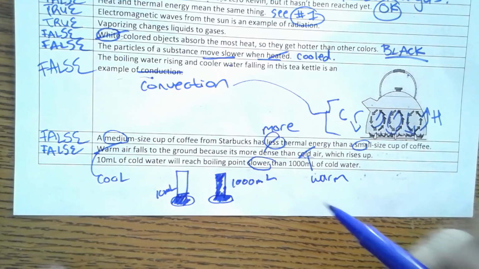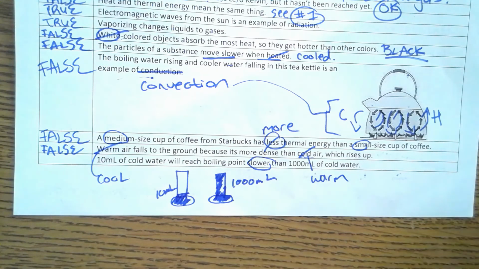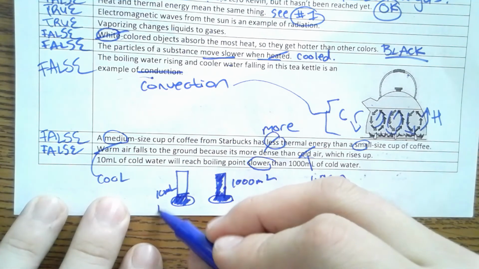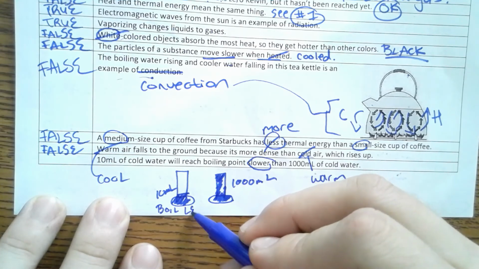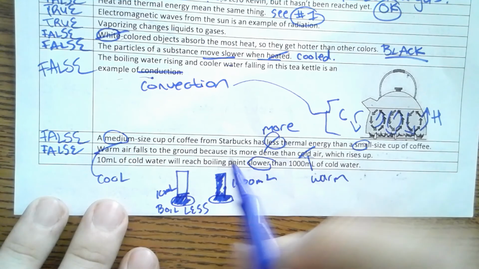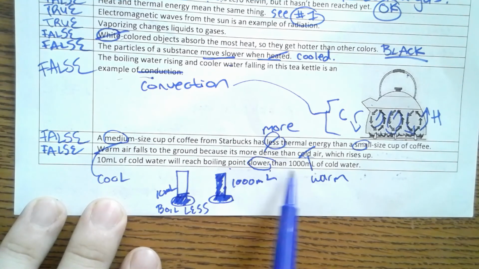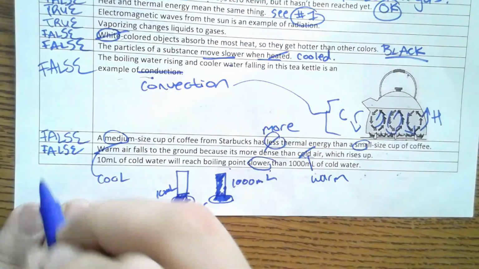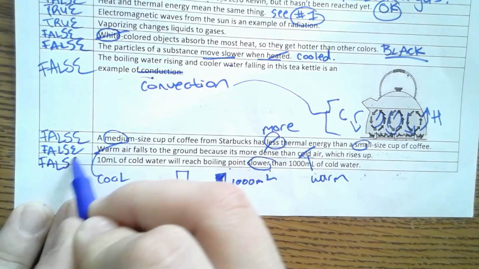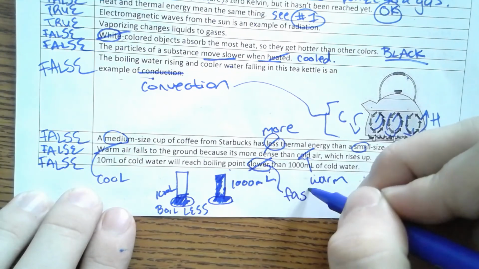If I put both of these on top of a stove, which one's going to boil first? This one, because there's less of it. This one's going to take more time for the heat to go through it. So 10 milliliters of cold water will reach boiling point slower than 1,000 milliliters of cold water. This is false. So we can just change this one to faster.